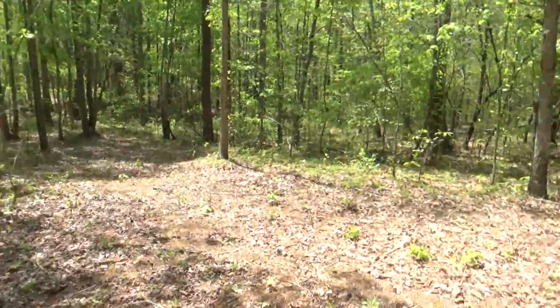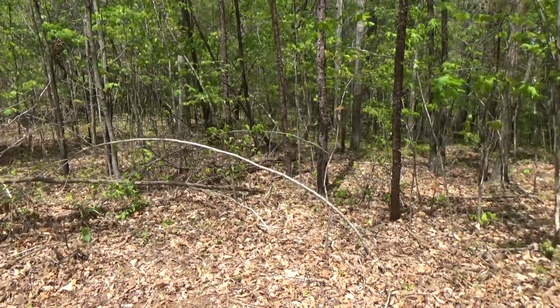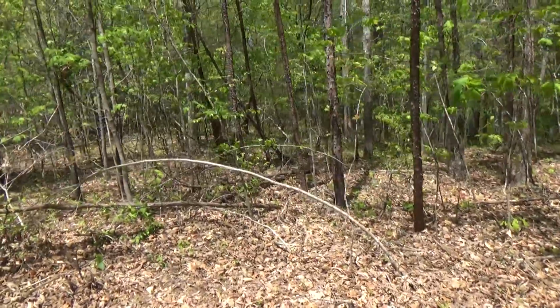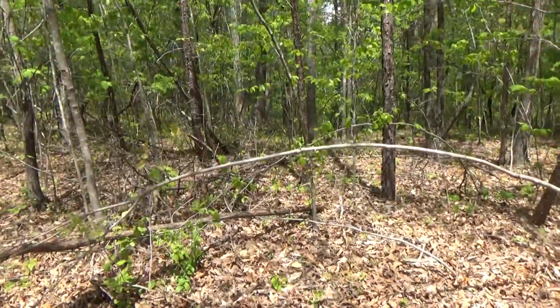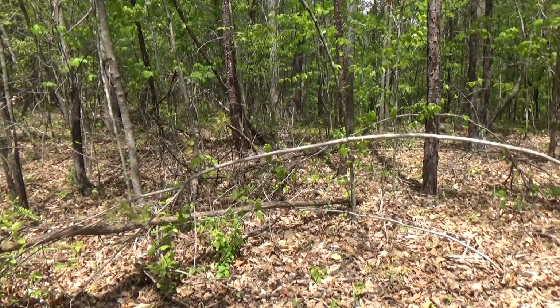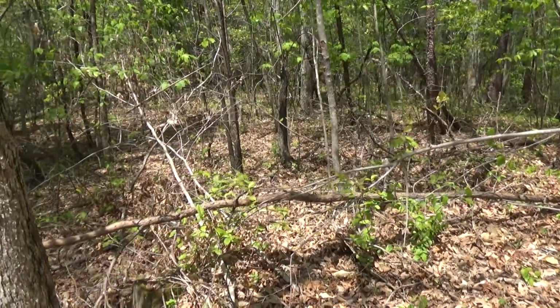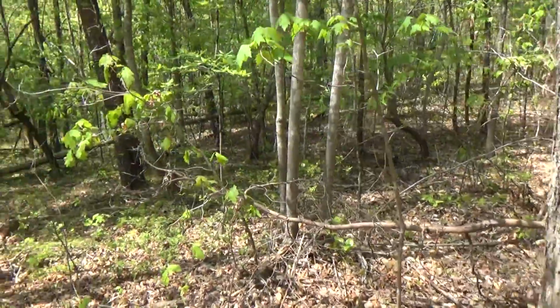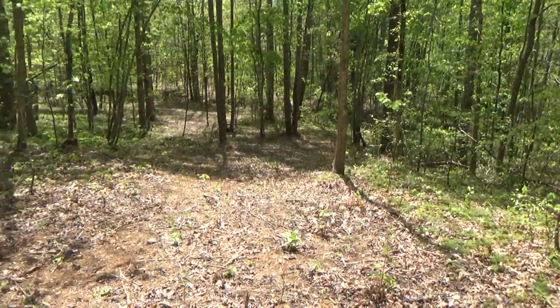We're actually pretty close to the property line here. So it gives me access to survey, and I didn't clear the property line back here because of the slopes and hills. There's no sense clearing it. As long as I can take a brush axe through and clean out a walking path along the property line from time to time, I don't need to have this wide of access.